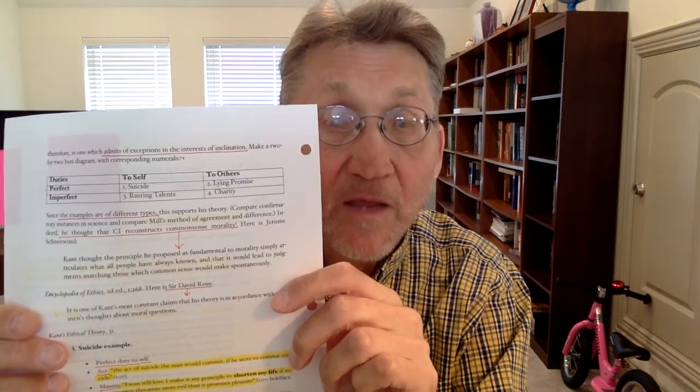See that diagram up there? You can see that on the left side, in the left column, I have the word duties, and down below it, I have the words perfect and imperfect. So that's the first distinction that we just drew. Now, across the top, in the top row, you can see that I wrote to self and to others, because that's the second distinction. And when you cross these two distinctions over one another, you get four cells or categories. And I've numbered them. I hope you can see my numerals: 1, 2, 3, and 4. So let me get this up a little closer.